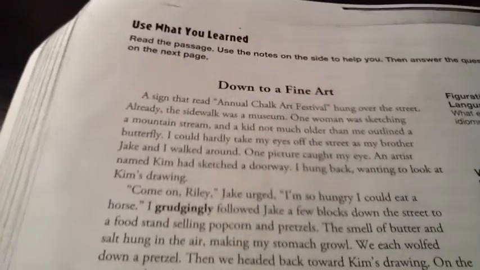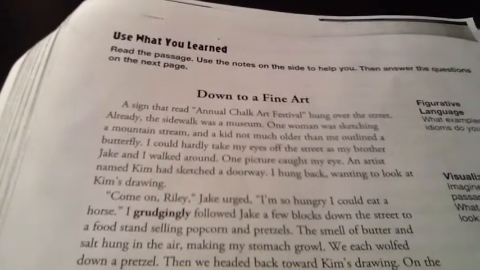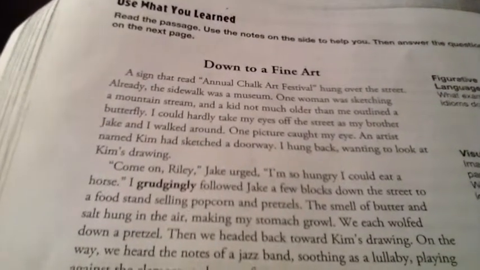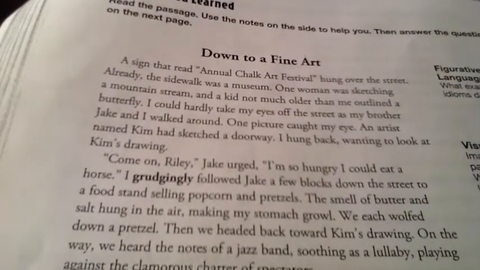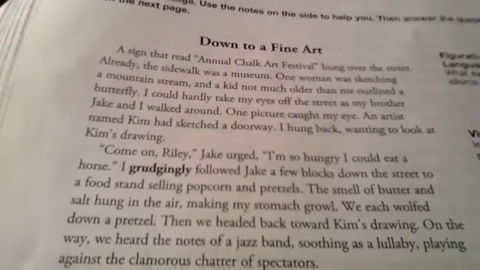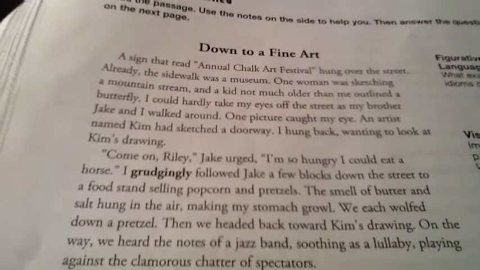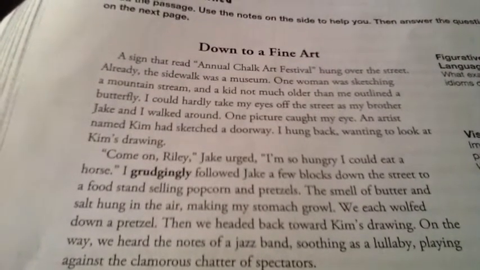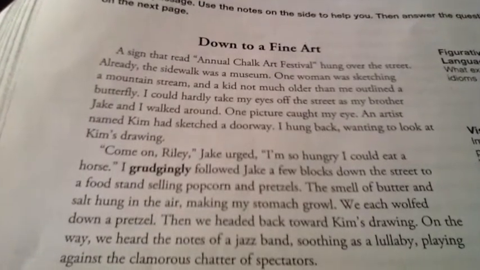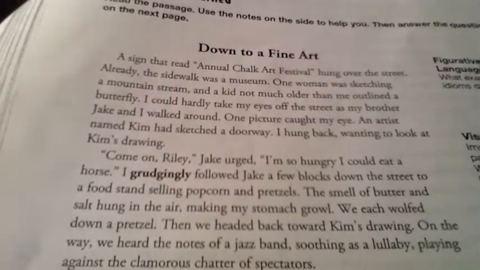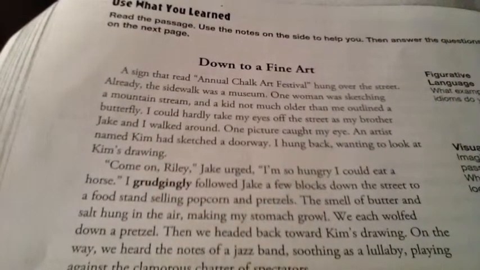All right, here we go. Down to a fine art. A sign that read Annual Chalk Art Festival hung over the street. Already the sidewalk was a museum. One woman was sketching a mountain stream, and a kid not much older than me outlined a butterfly. I could hardly take my eyes off the street as my brother Jake and I walked around. One picture caught my eye. An artist named Kim had sketched on a doorway. I hung back, wanting to take a look at Kim's drawing.